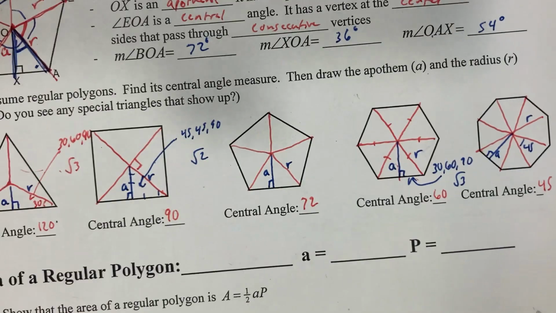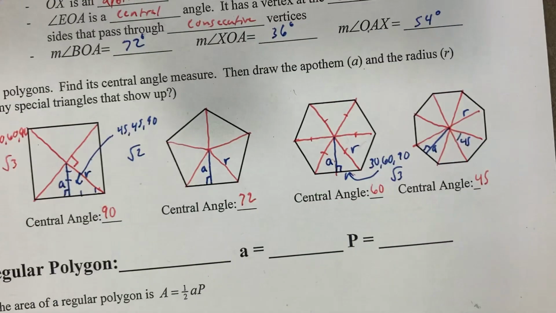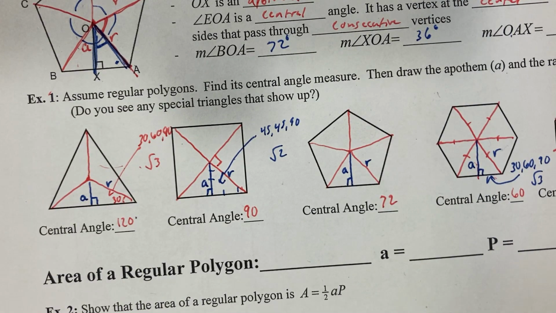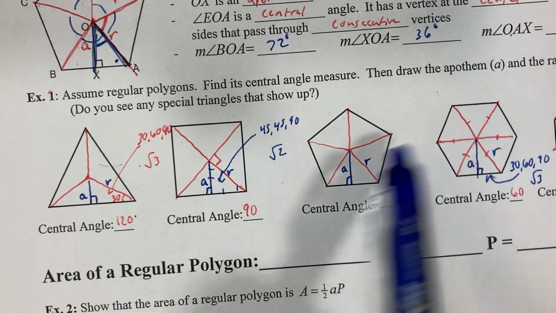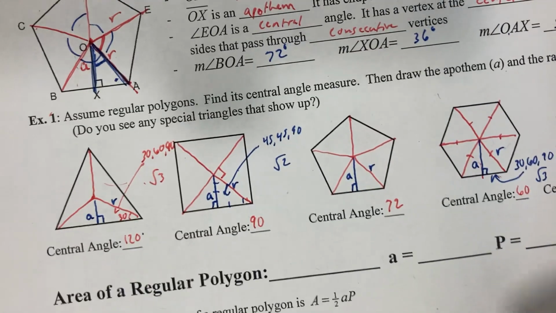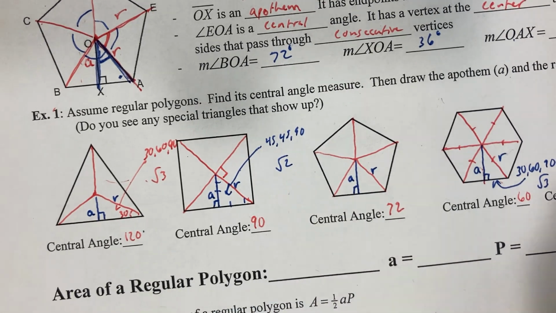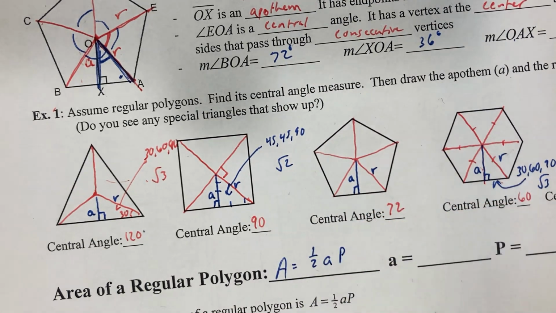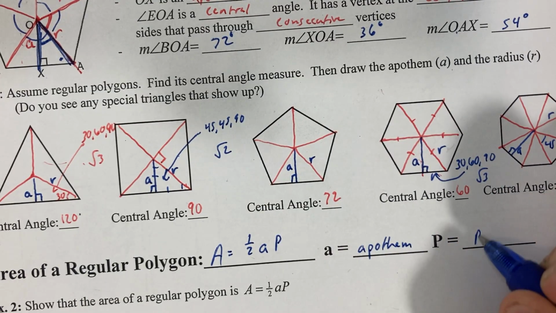Okay, so now, what is the area of one of these? How do I find the area? We know how to find area of triangles, so we could do that one. We know how to find the area of parallelograms, so we could do that one. We don't know how to find the area of these, but all it is a bunch of little triangles, and so we can figure that out. And it turns out that the area of a polygon is 1/2 times its apothem times its perimeter, where A is the apothem and P is the perimeter.